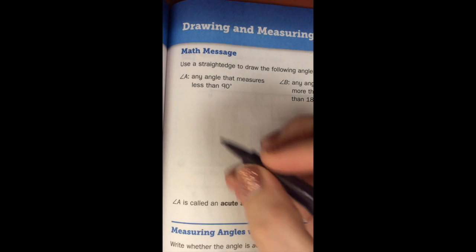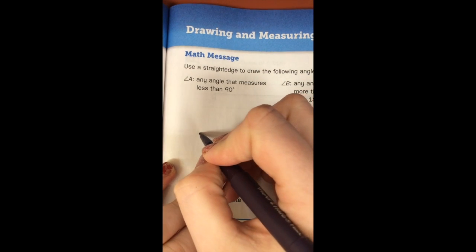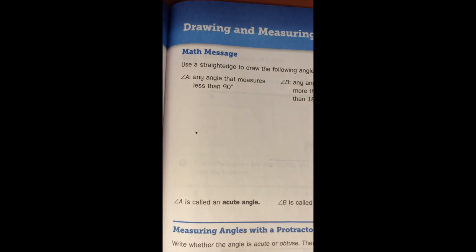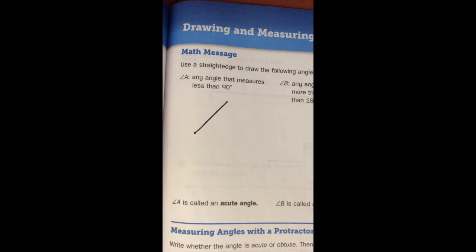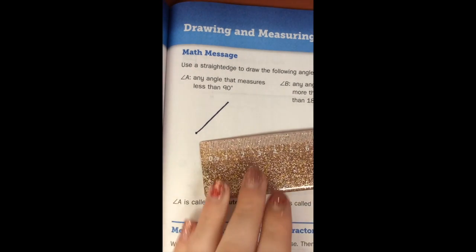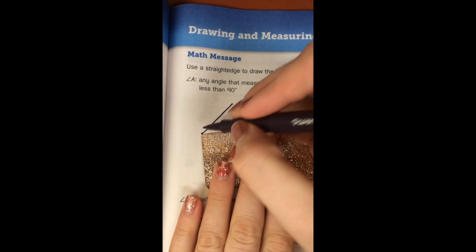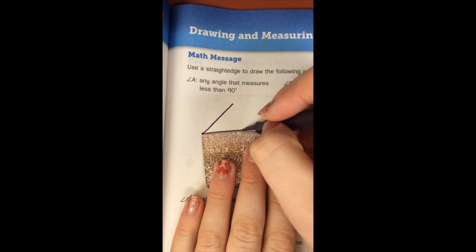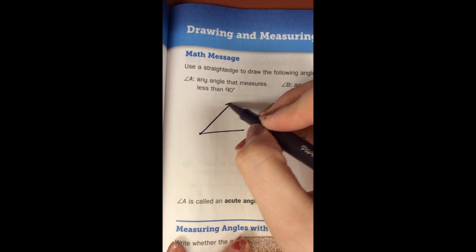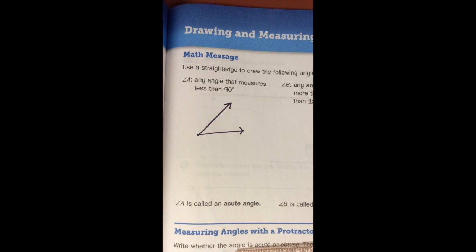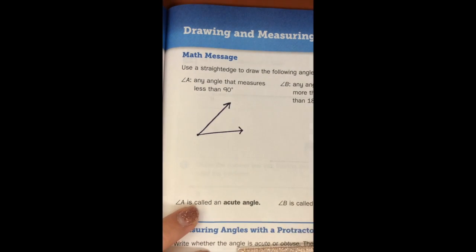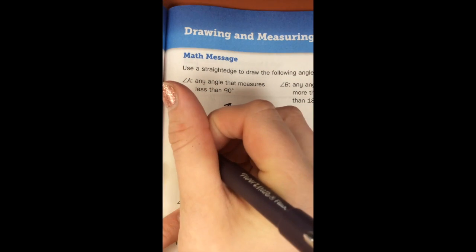So I'm going to make my little point right here, okay? And I'm just going to draw an angle and make sure it's smaller than 90 degrees. Okay, so this is an acute angle. It is less than 90 degrees. So angle A. Okay.